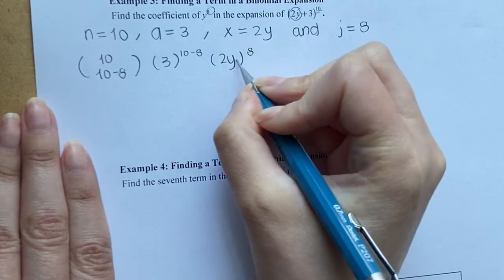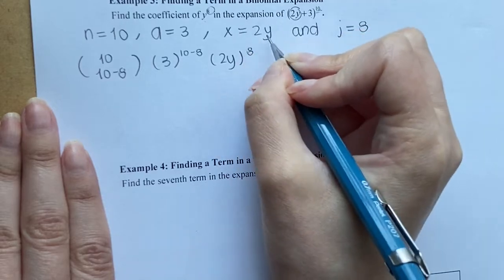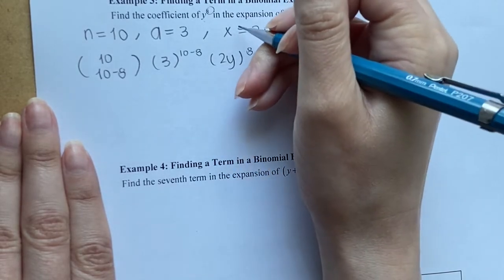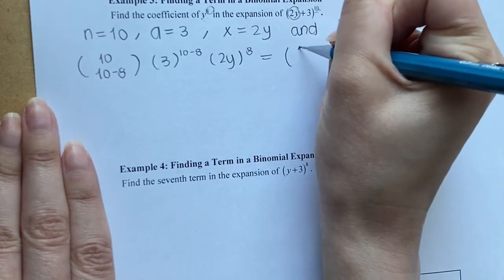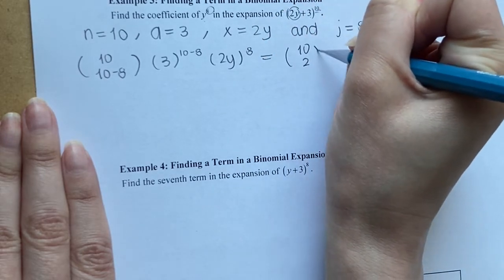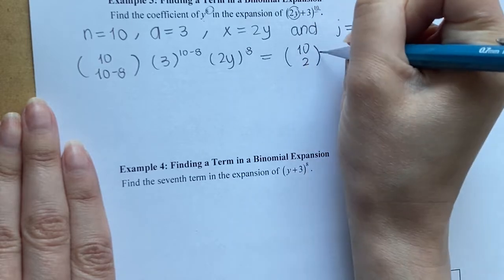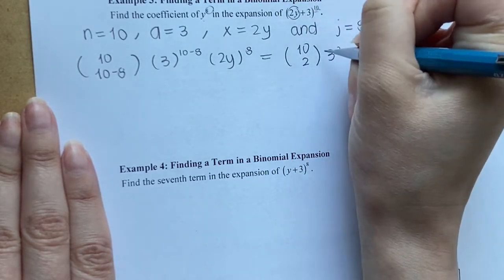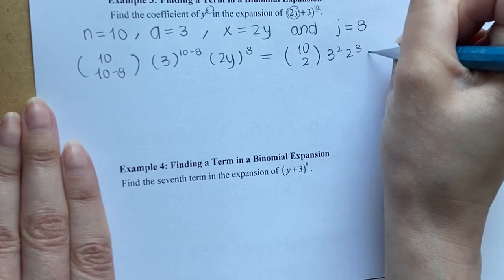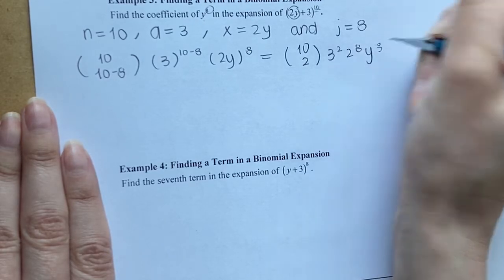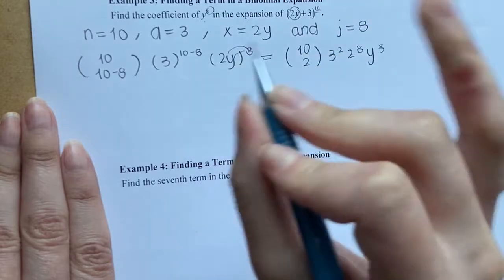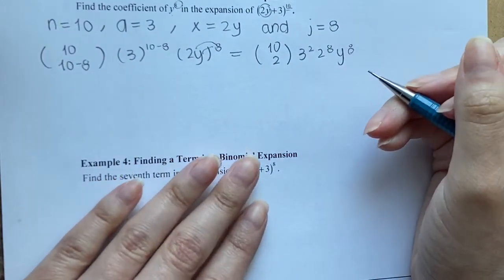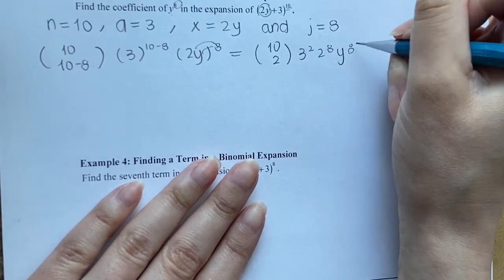Please note that the power of 8 is affecting the first term. We simplify it: this is going to be the combinations from 10 to 2, times 3 to the power of 2, times 2 to the power of 8 and y to the power of 8. Please remember that we distribute that exponent. That's from algebra 2, but I know some of you get distracted doing that.